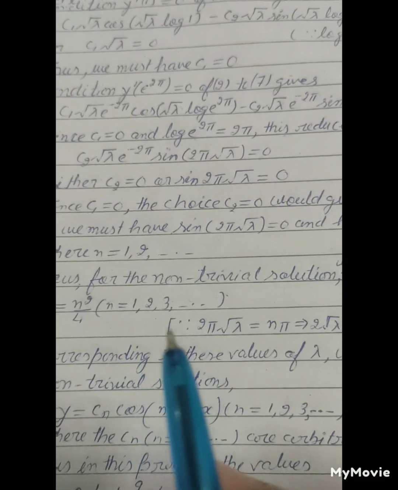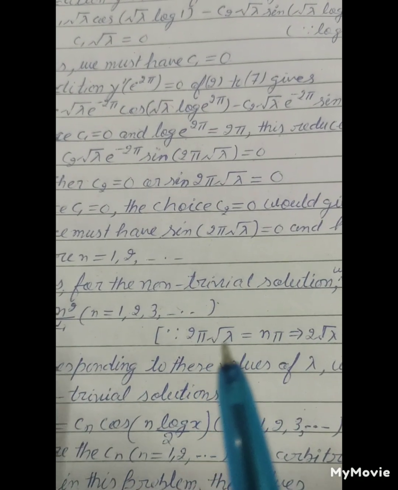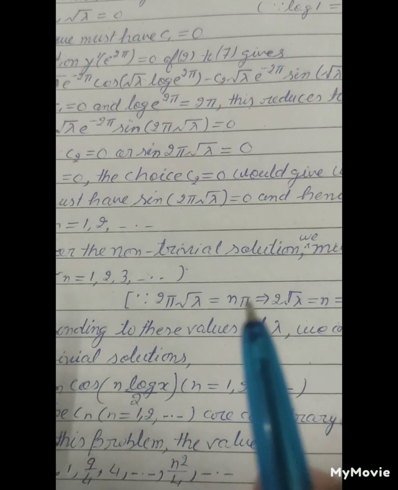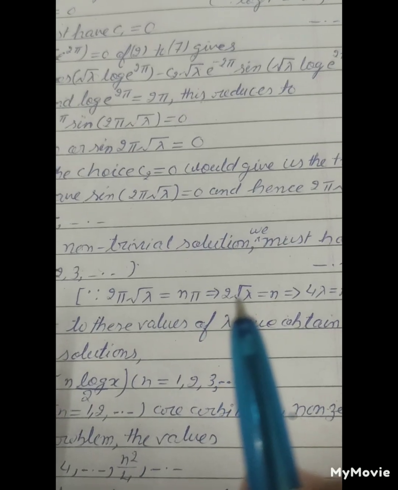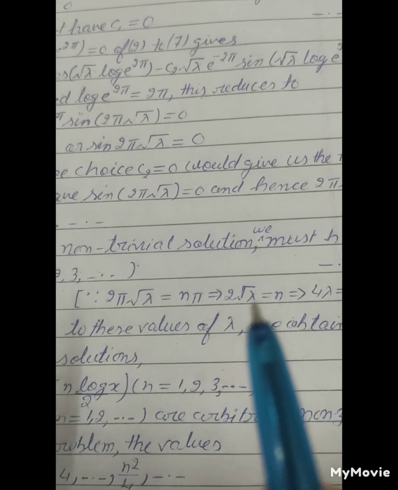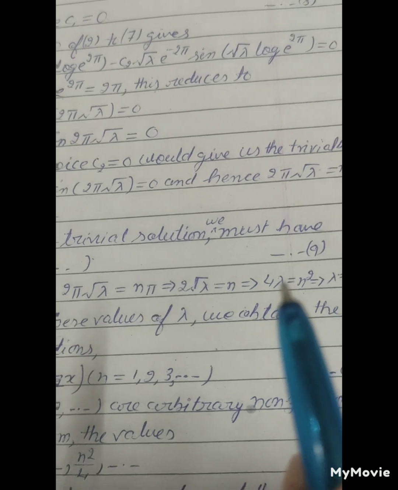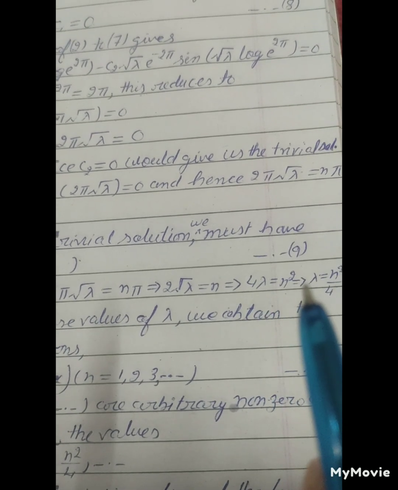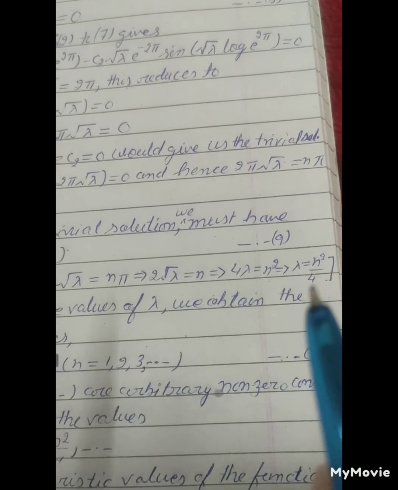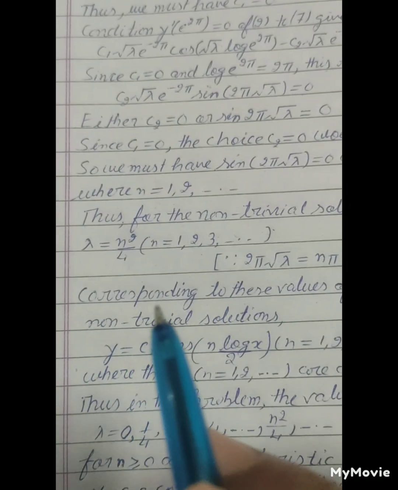This is equation 9, because 2 pi square root lambda equals n pi, which implies 2 into square root lambda equals n, which implies 4 lambda equals n square, which implies lambda equals n square upon 4.